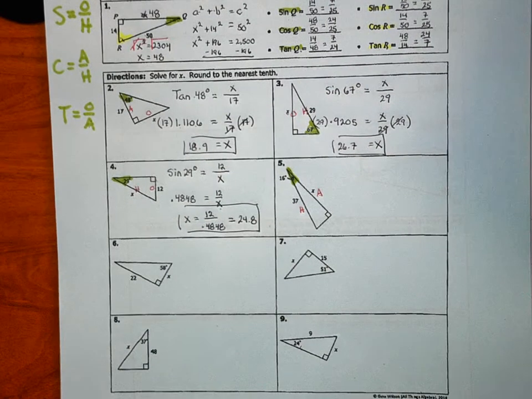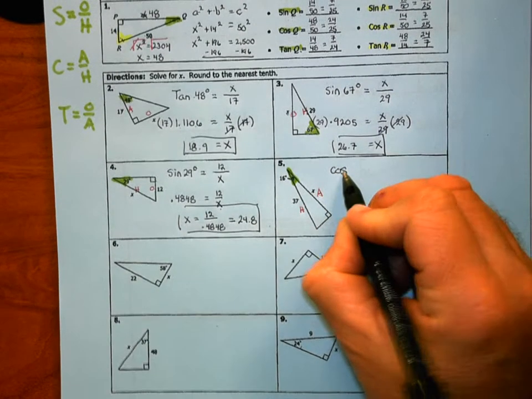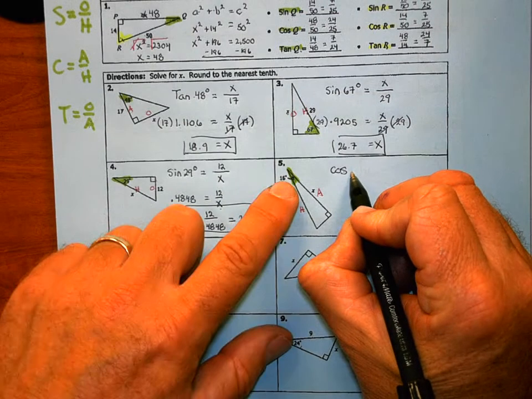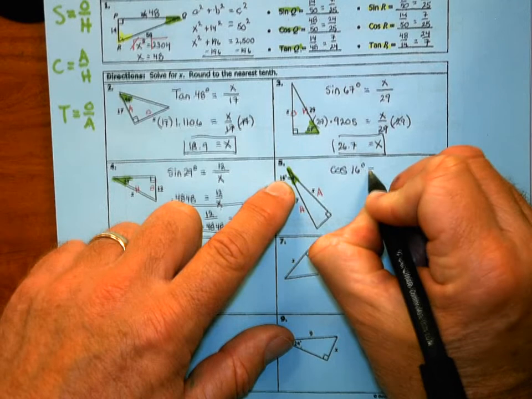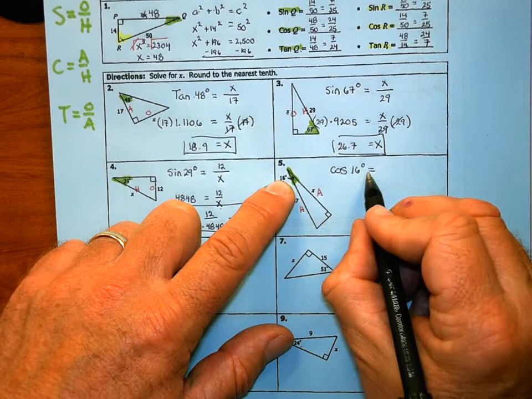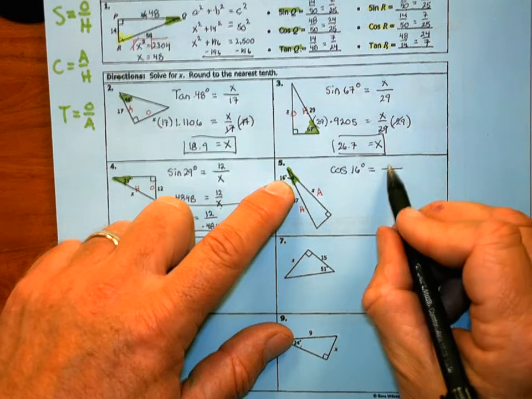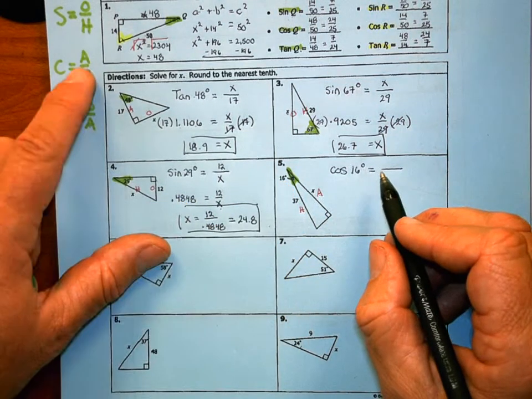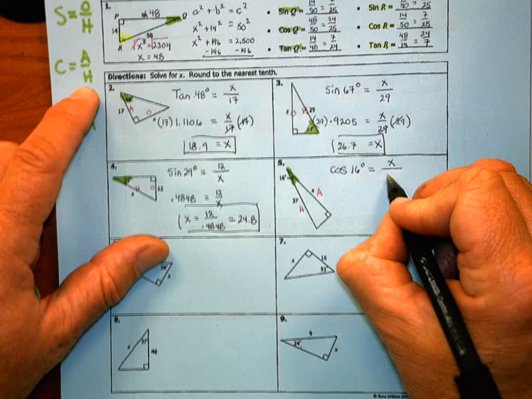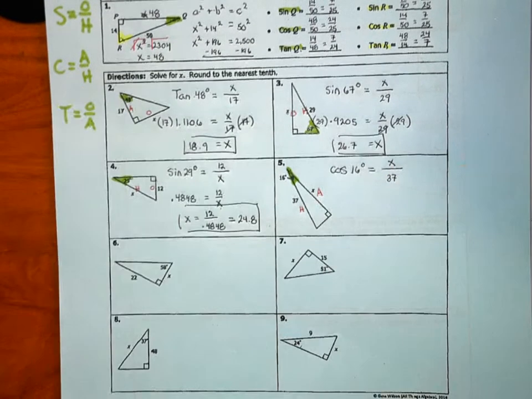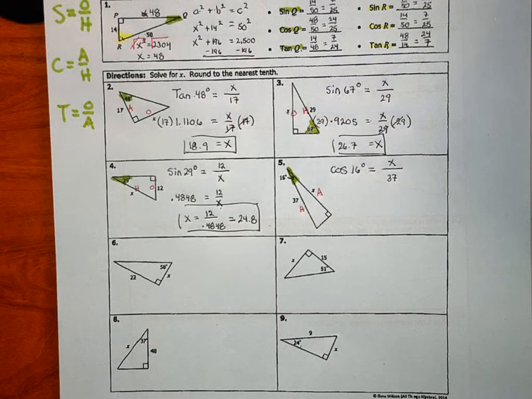So I write down the abbreviation for cosine, which is COS. Next to the abbreviation, you always write down the measurement of your reference angle. In this case, it's 16 degrees. Then you'll put an equal sign. This is how we create the equation. And then we're going to write a fraction, a ratio on the other side. So cosine is the adjacent leg, which is x, over the hypotenuse, which is 37. So there's my equation. Cosine 16 degrees is equal to x over 37. And I'm going to use that equation to solve.